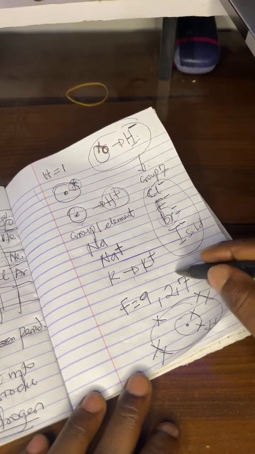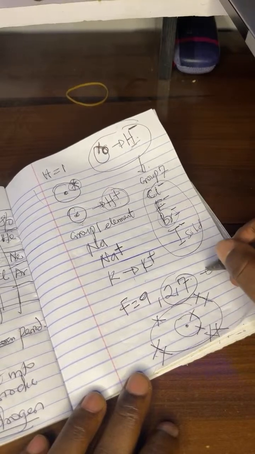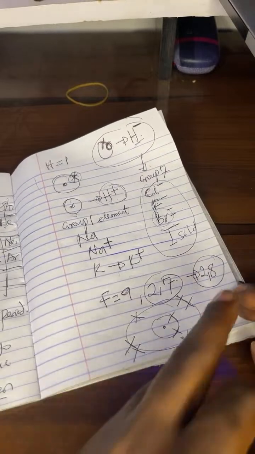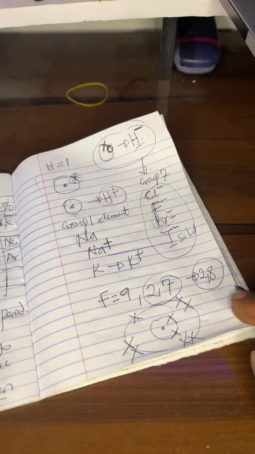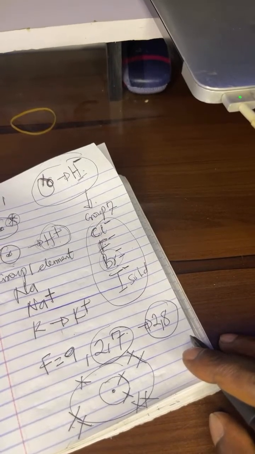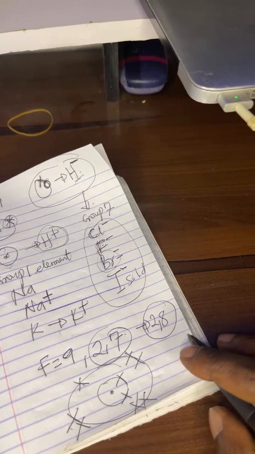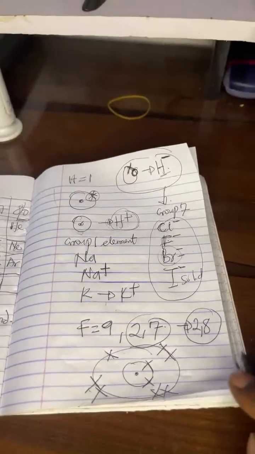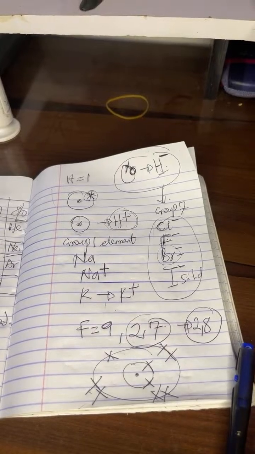So for this guy to become complete, like 2, 8, what elements want to do is that they want to form what we call an octet shell. They want to be stable.